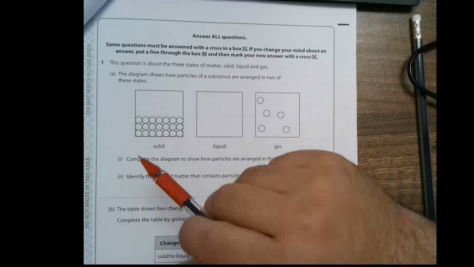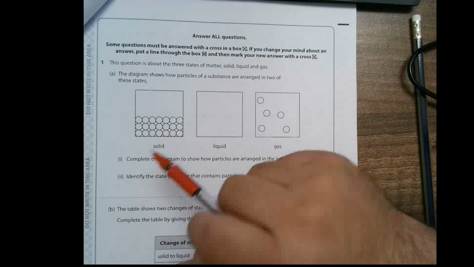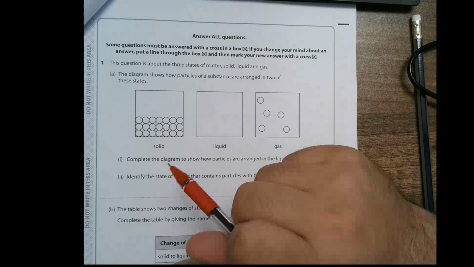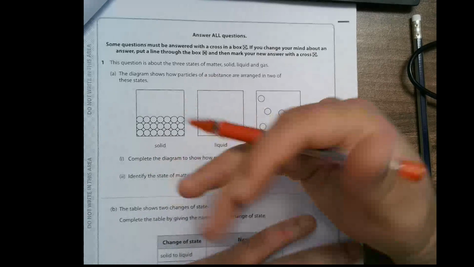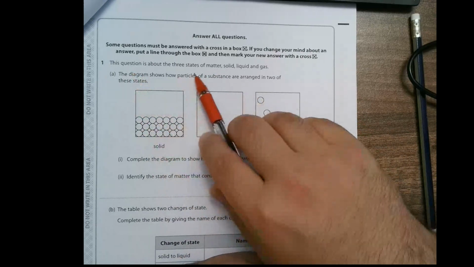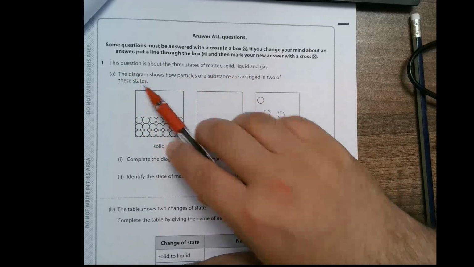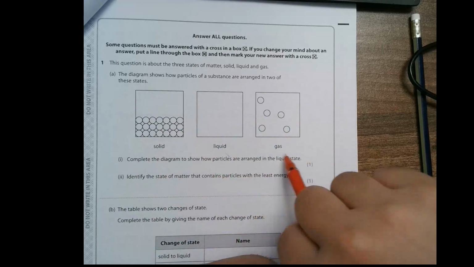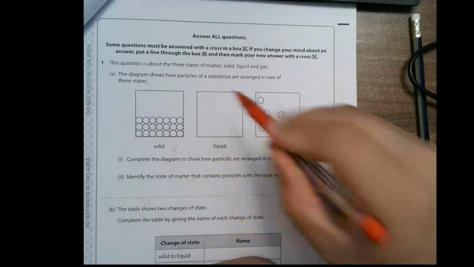Read the exam questions carefully. Sometimes read them twice, if not three or four times, until you really understand what the question is actually asking me to do. So this question is about the three states of matter: solid, liquid, and gas. The diagram shows how particles of a substance are arranged in two of these states: solid and gas. These are already done for us.